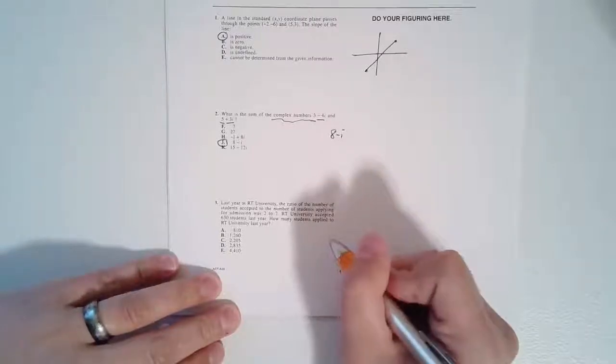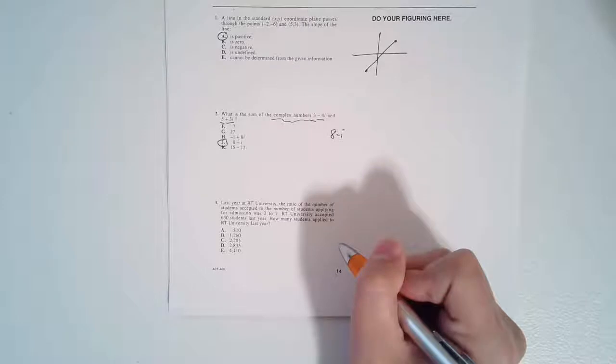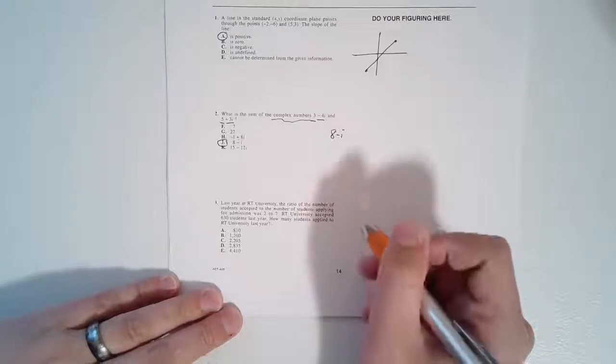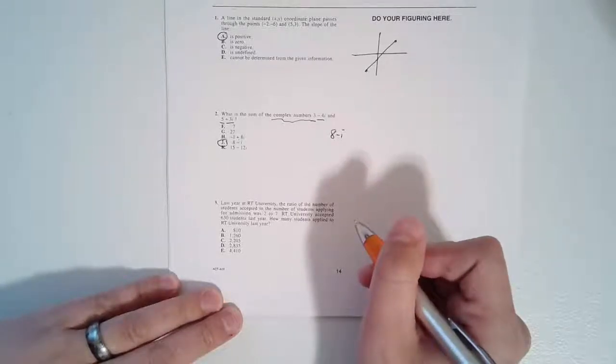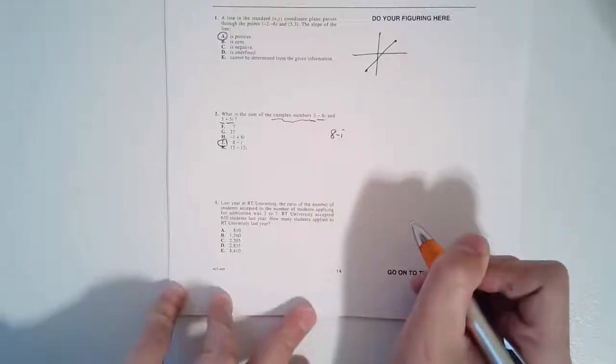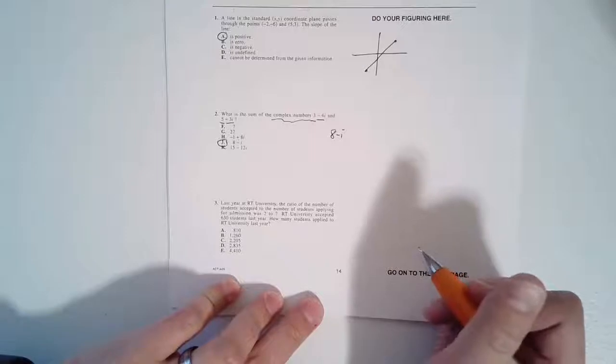Question 3. Last year at RT University, the ratio of the number of students accepted to the number of students applying for admissions was 2 to 7. RT University accepted 630 students last year. How many students applied to the RT University last year? So this is a classic example of a ratio problem.